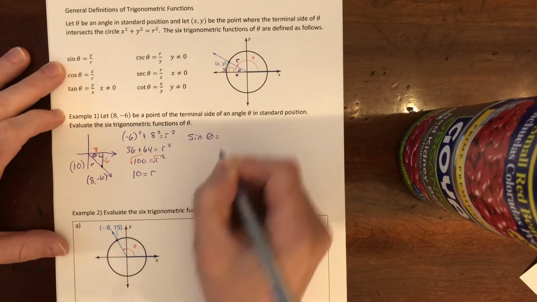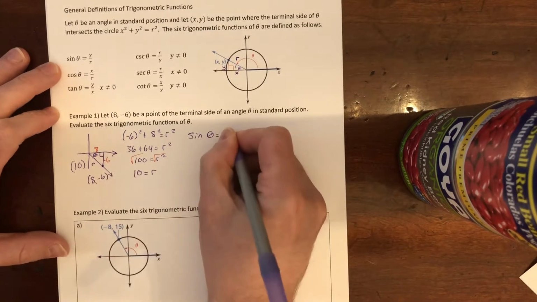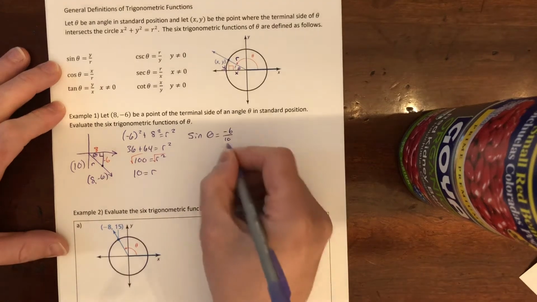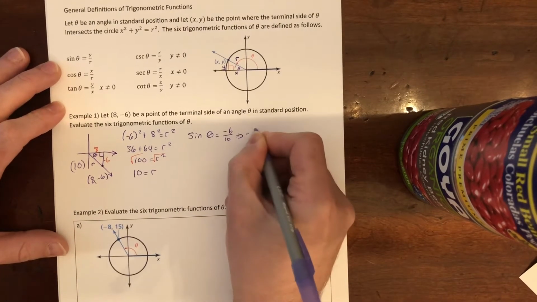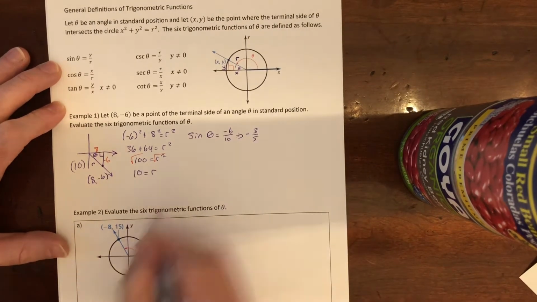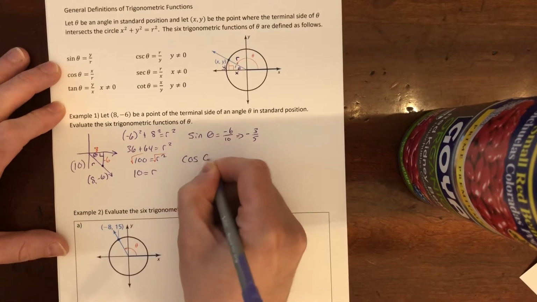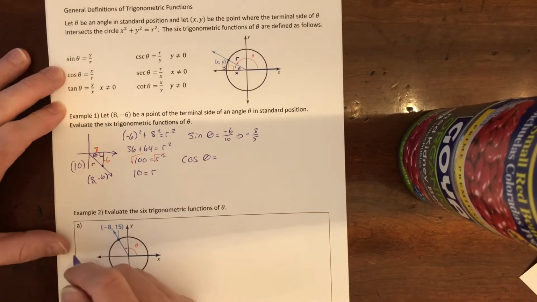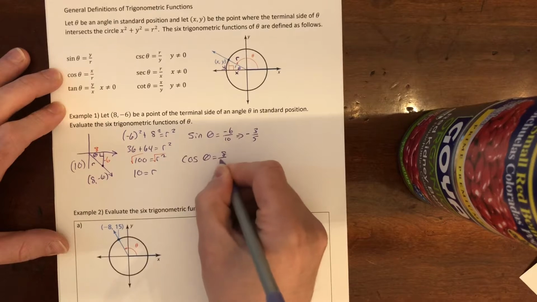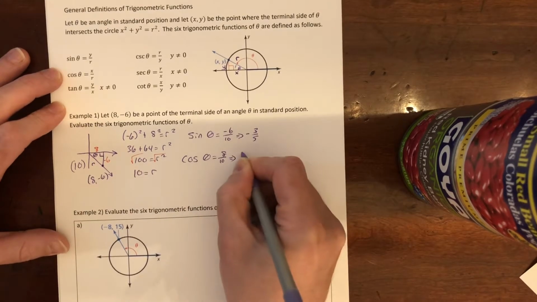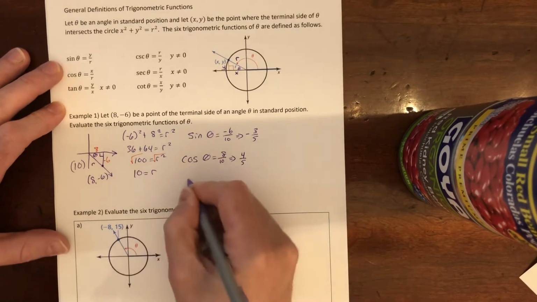The sine of theta is our y, which is -6 over 10, which will simplify to -3/5. Our cosine of theta is our x, which is 8, over our r, which is 10, which will give us 4/5.